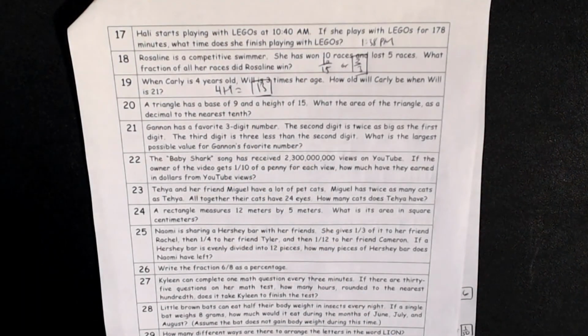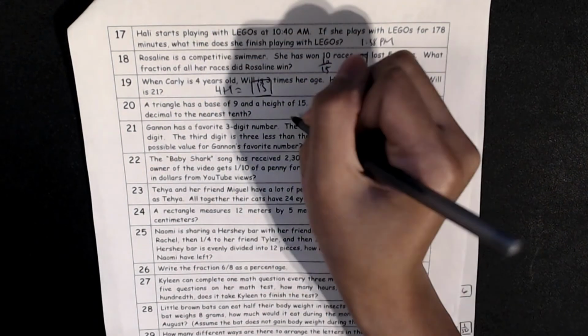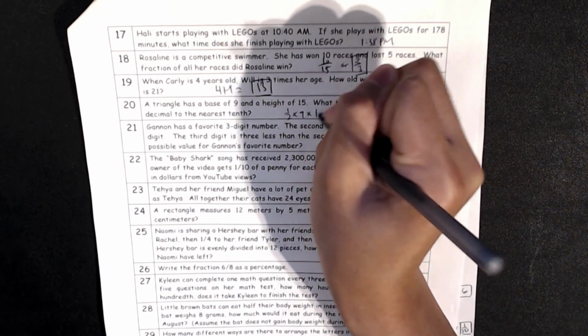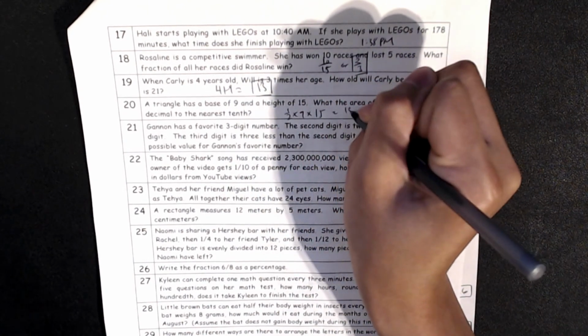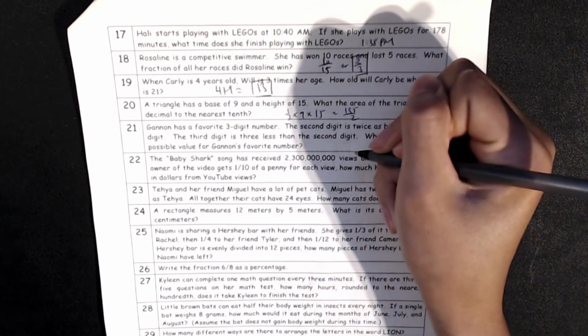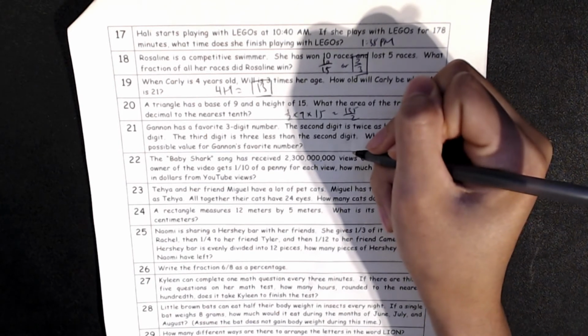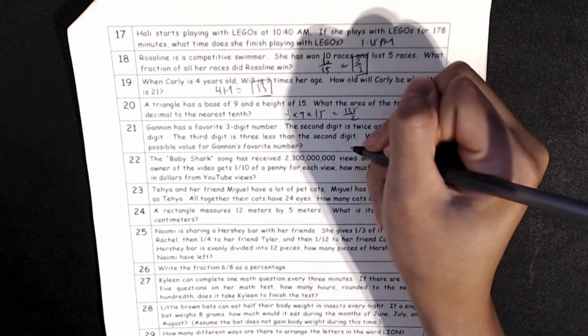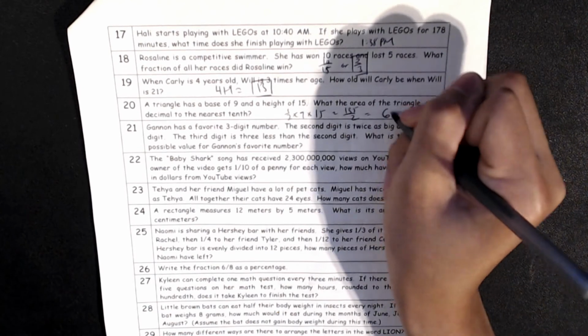Question 20. A triangle has a base of 9 and a height of 15. What is the area of the triangle as a decimal to the nearest tenth? The area of a triangle is half times base times height, so its area is just half times 9 times 15, or 135 divided by 2. Since the question asks for the area as a decimal, we divide 135 by 2 by using long division to get our answer of 67.5.